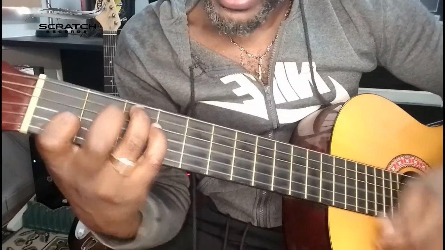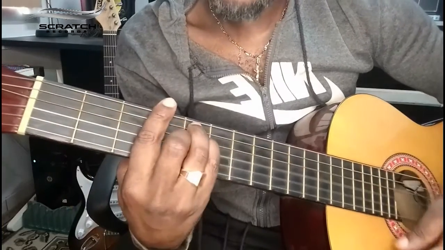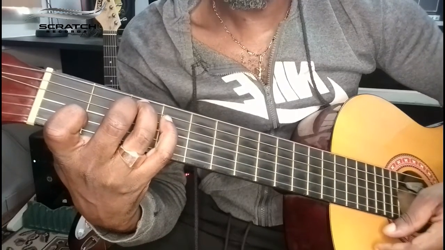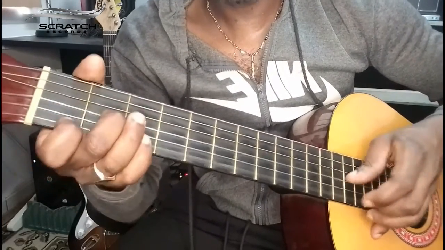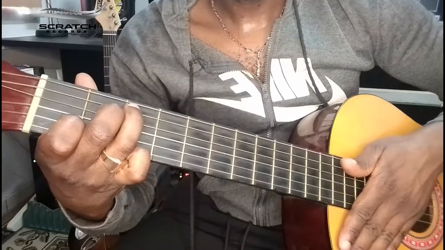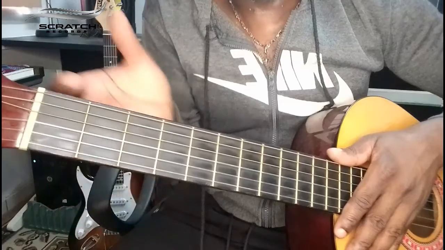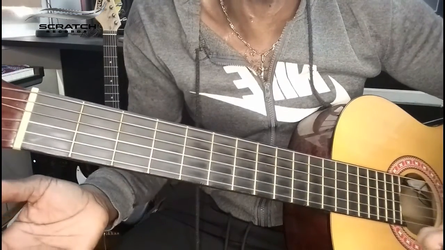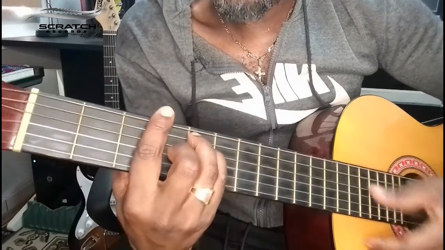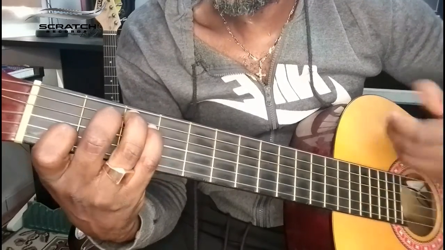So it's 1, 5, 4, 4, 5, 1, 5, 4, 4, 5, 1. You know, 1, 5, 4, 1, 4, 5. As simple as that. So you have to understand your scale and your chord. It's a very simple progression. 1, 5, 4, 5, 1. And that's why you see I play something like this.